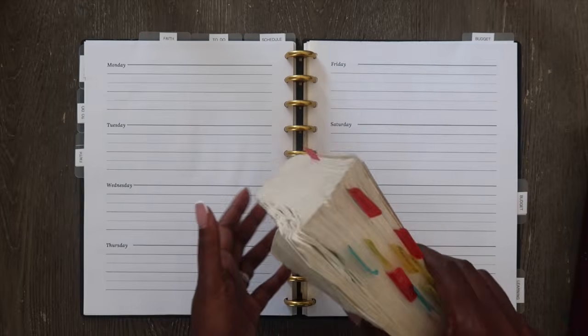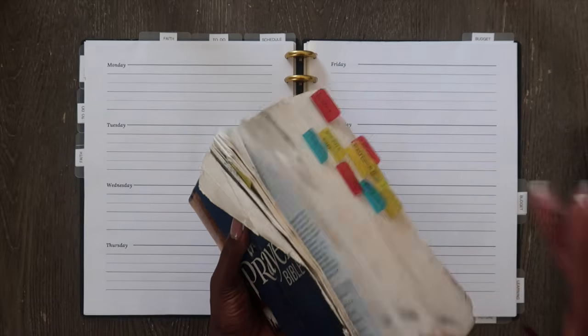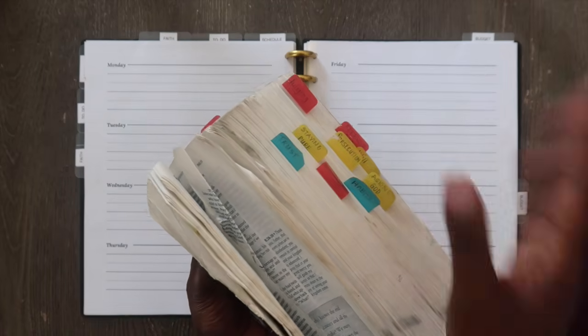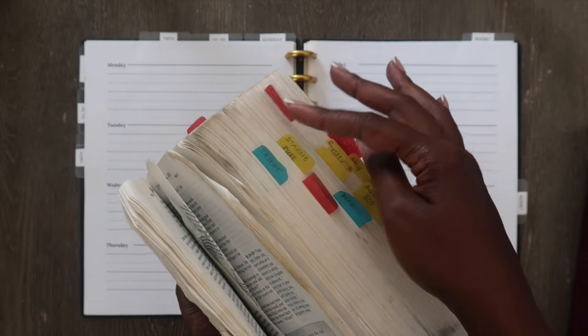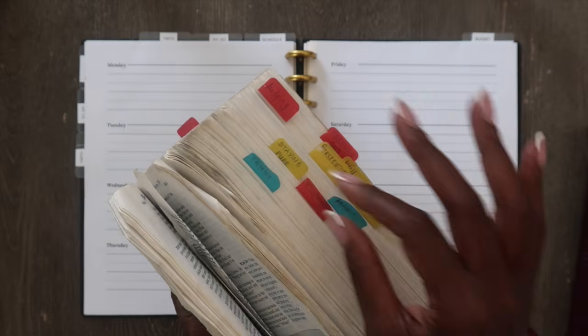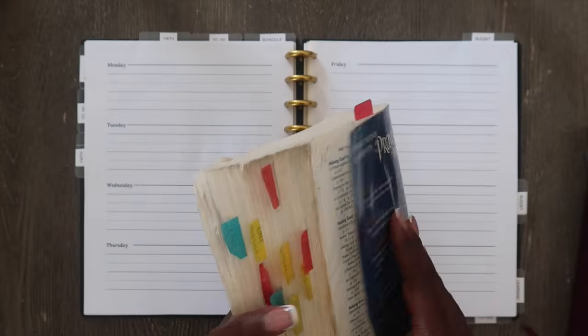At this time, when I first purchased this book, I was a new Christian. I was not married. I was single. So some of the tabs no longer apply. Like this one says staying pure. That one doesn't apply anymore because I'm married. But like the other ones, like judging others, pleasing God, asking God, habits, trust, all of that is within here, and I love this Bible.